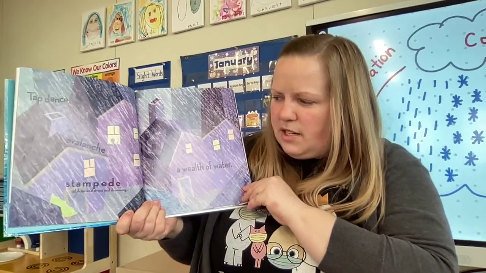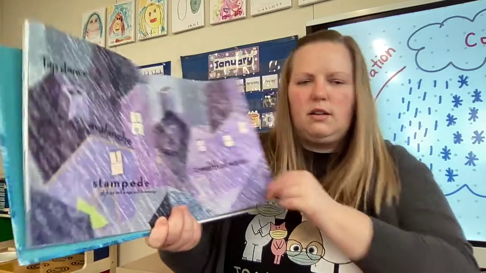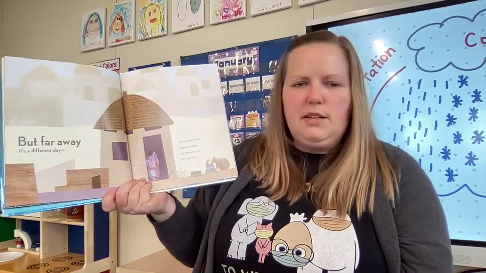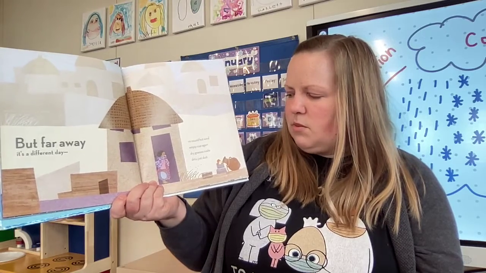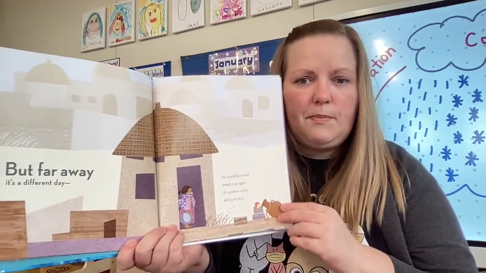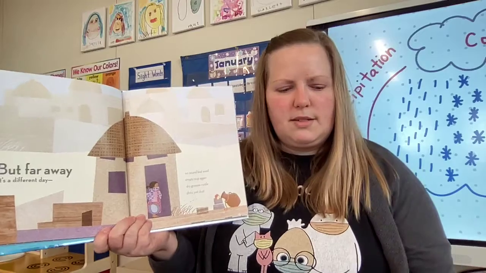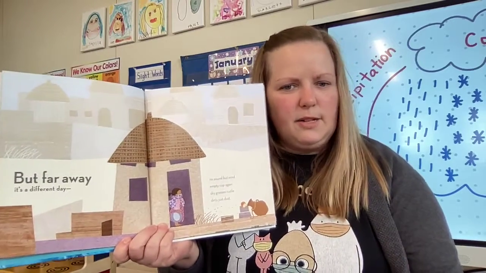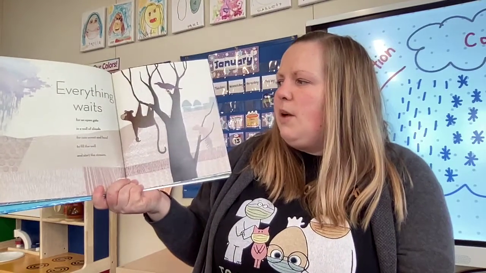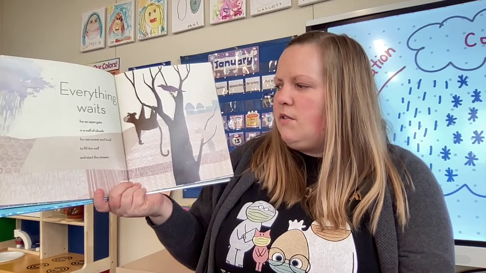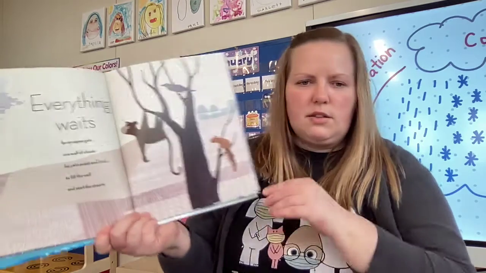Tap dance, avalanche, stampede of drips and drops and drummings, a wealth of water. But far away, it's a different day. No sound but wind, empty cup again, dry grasses rustle, dirt's just dust. There are places in the world that, just the way that the weather flows and the way the world's set up, they just don't get a lot of water. It might rain only like 2 or 3 times a year. Everything waits for an open gate in a wall of clouds, for rain sweet and loud to fill the well and start the stream.